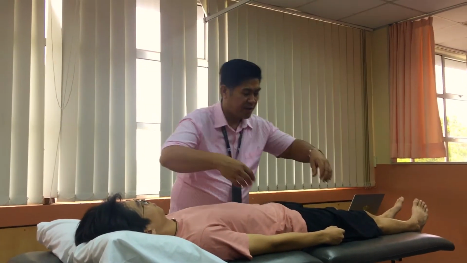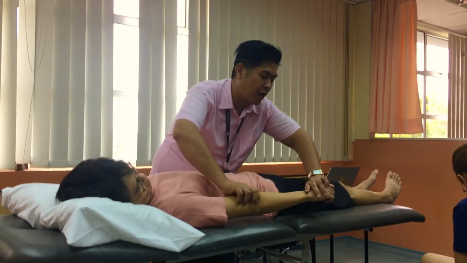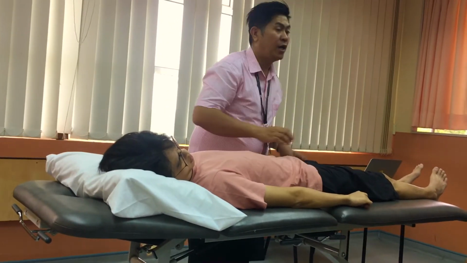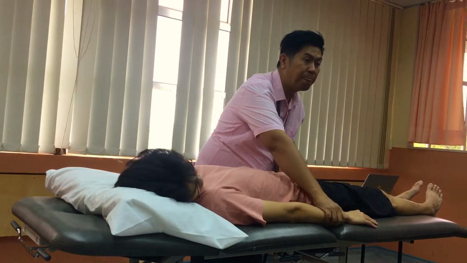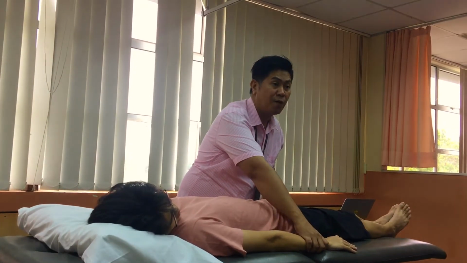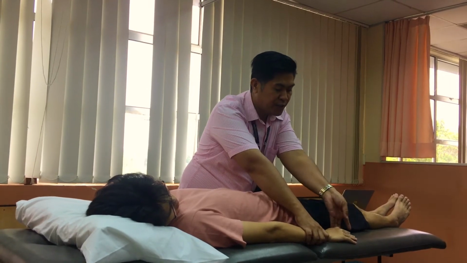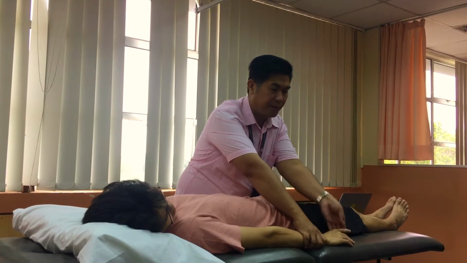Next is C6. For C6, I have to place the forearm in a pronated position. I will have to stabilize the distal forearm like this. Okay, sir, this is the motion that you're going to do.